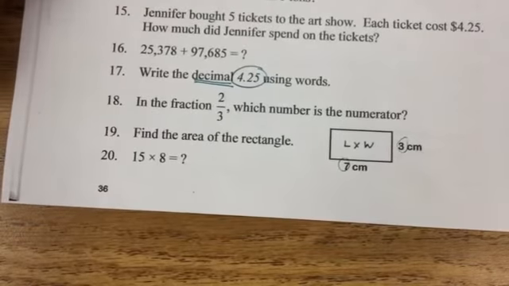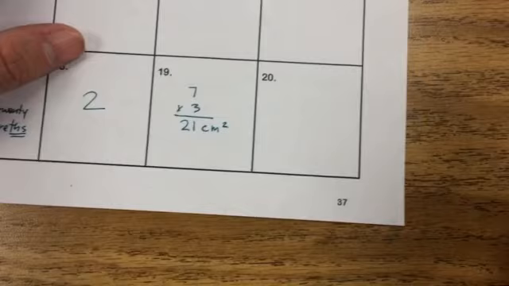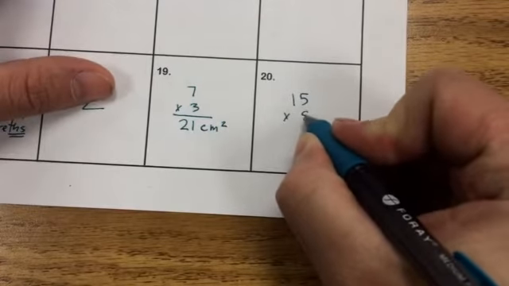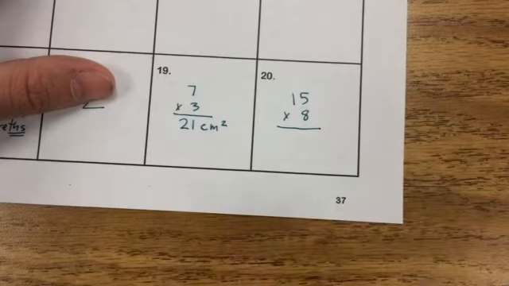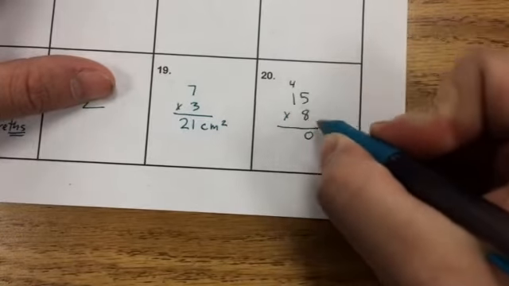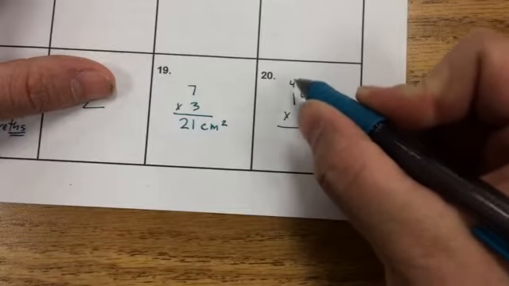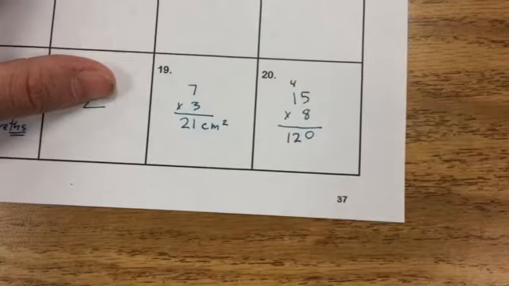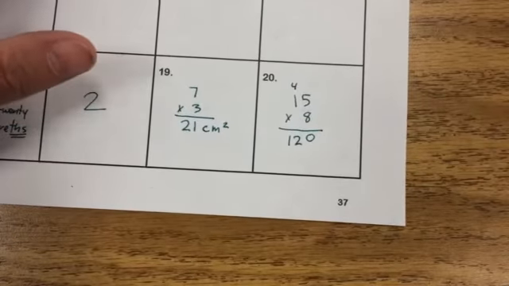All right, and then finally, number 20, we're looking at 15 times 8. Okay, so there's a couple different ways to do this. I'm going to do the standard method here, and I know that 8 times 5 gets me 40. Put my 0 down, carry my 4. 8 times 1 gets me 8, 9, 10, 11, 12. So 15 times 8, I end up with 120.